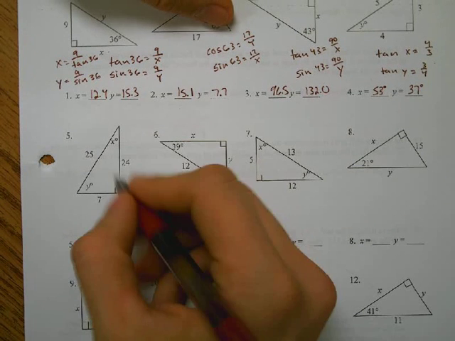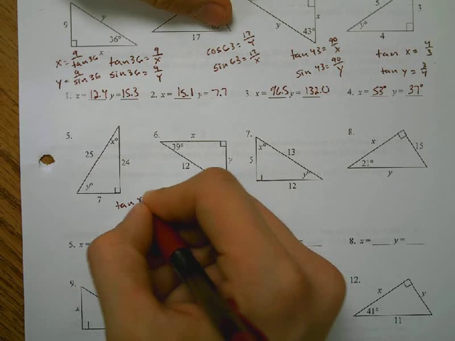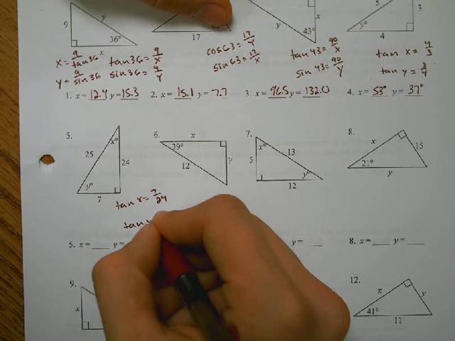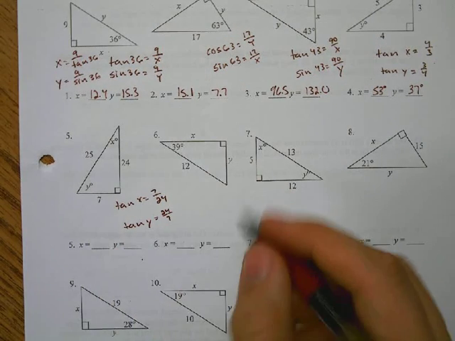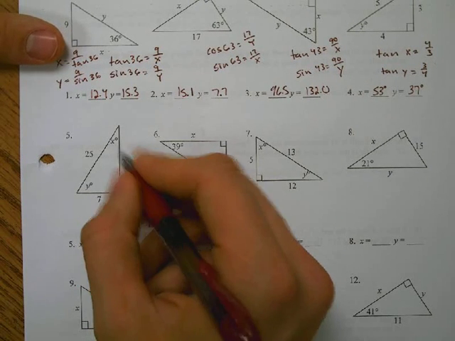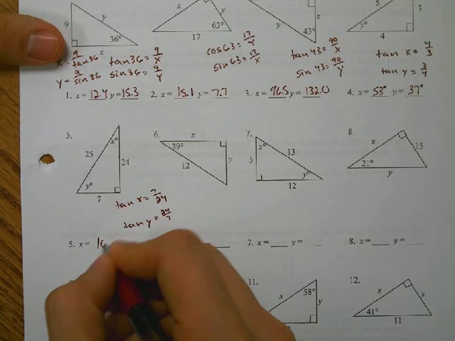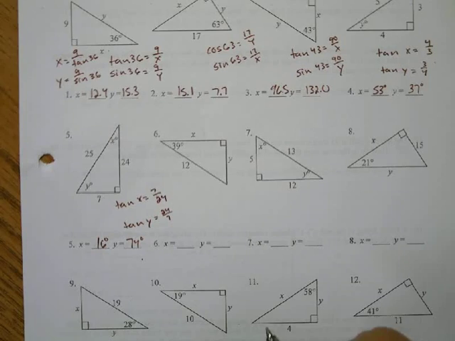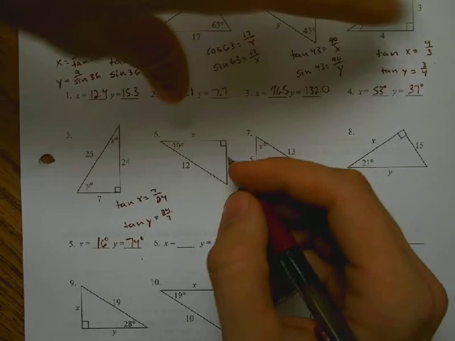Next one, it's the same basic problem. Again, just setting it up. The tangent of x is equal to 7 over 24, opposite over adjacent. Tangent of y is equal to 24 over 7. Now, when you punch these numbers out, sometimes you might get this backwards. So if you look, 24 is the bigger side, so y should be your bigger angle. When you carry this out, if your numbers don't match up to what the triangle should be, something probably went wrong, go back, check your work.